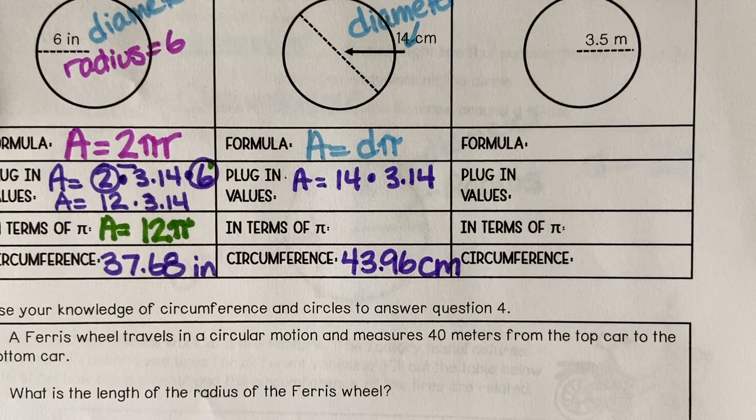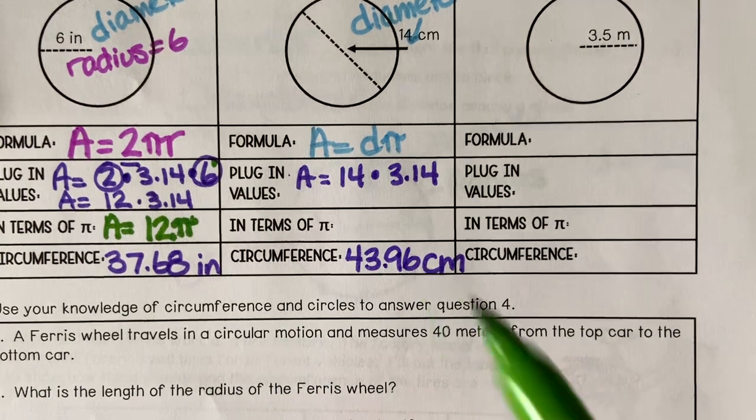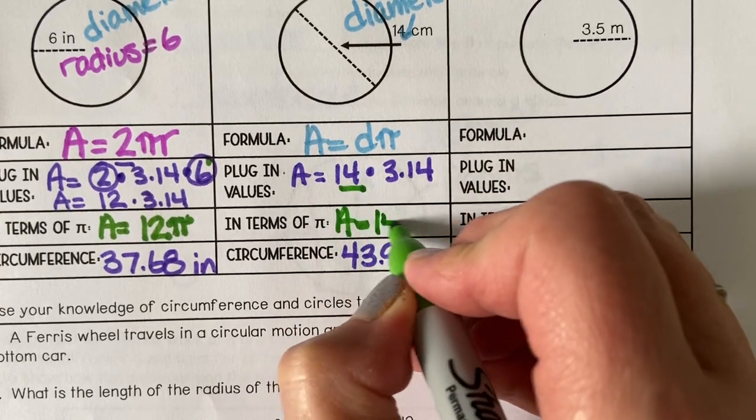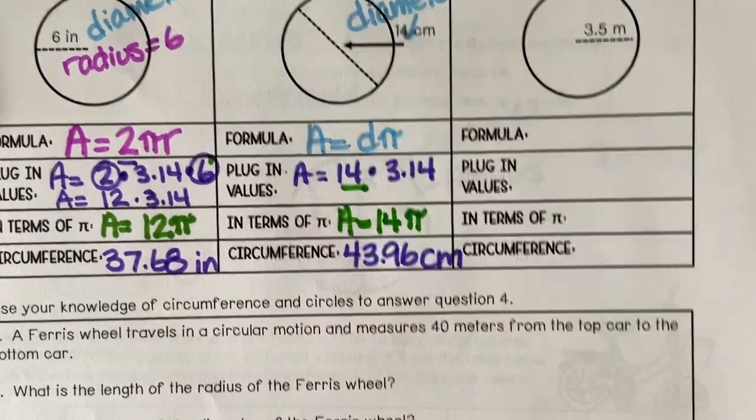Now, this one's easy, because if I'm doing it in terms of pi, I literally just have to write out circumference is equal to 14 pi.